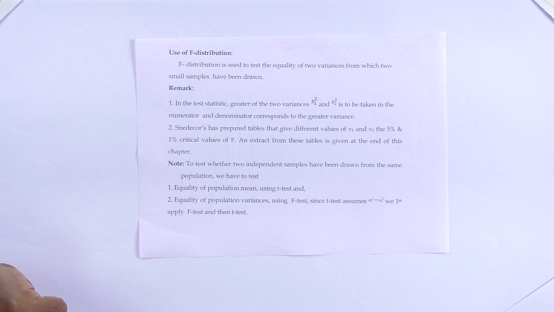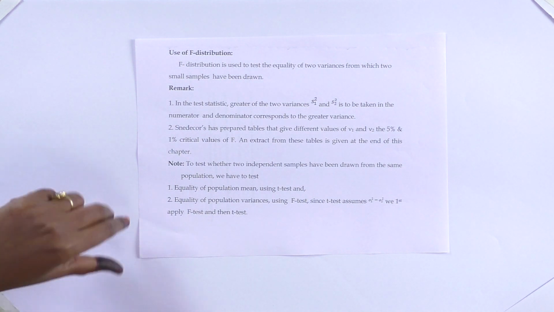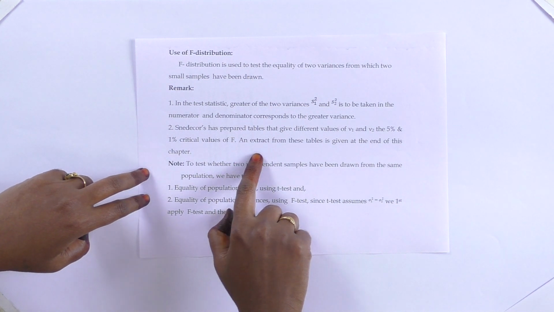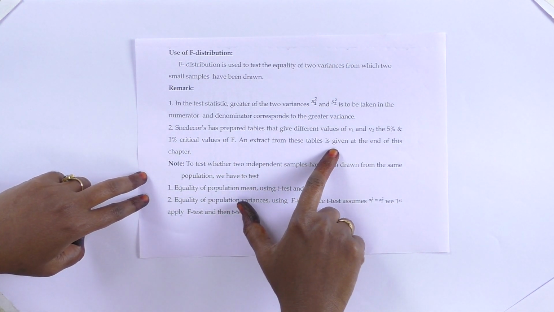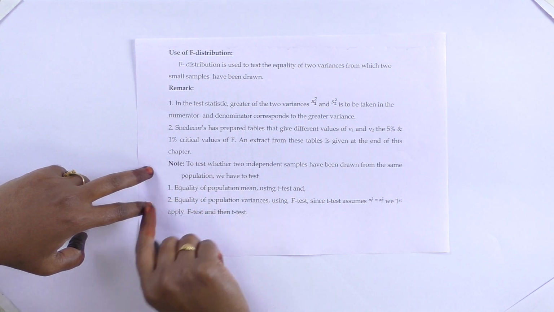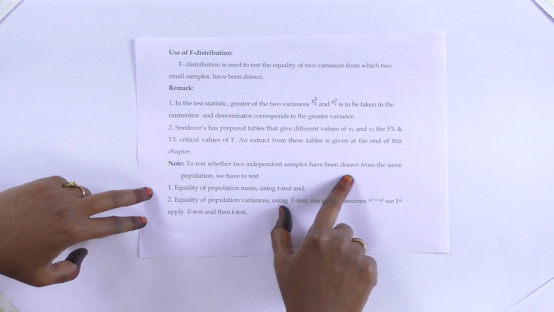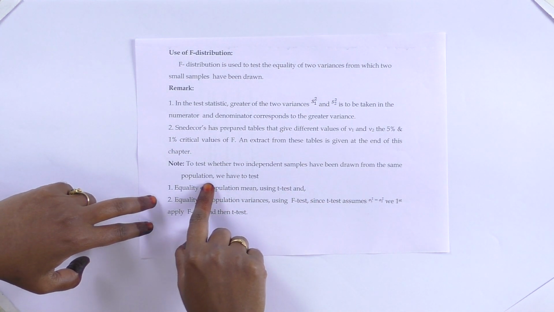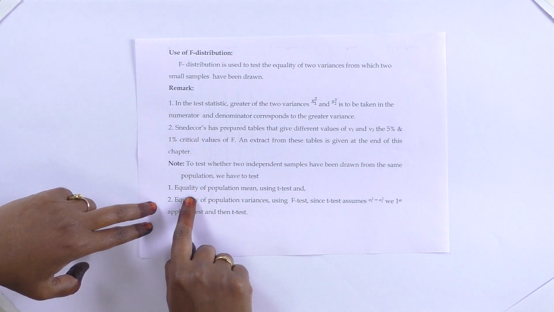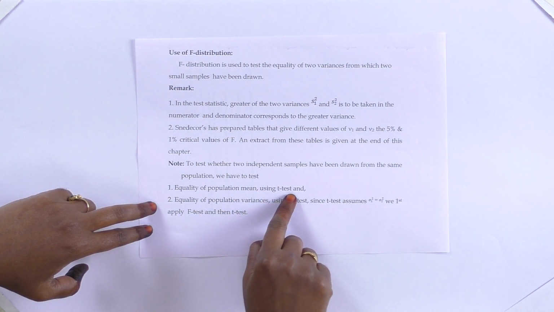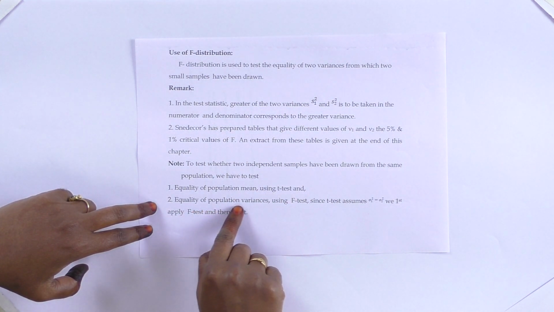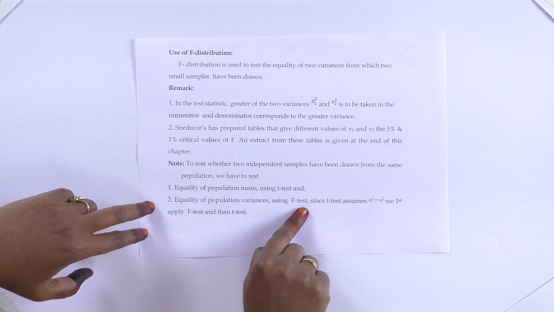And the F test has already been prepared. Tables are available that give different values for nu1 and nu2 for the 5% level or 1% level of significance. We extract these values from the table given at the end of this chapter. Note: to test whether two independent samples have been drawn from the same population, for equality of the population means we can use the t-test, and for equality of the population variances we can use the F-test.